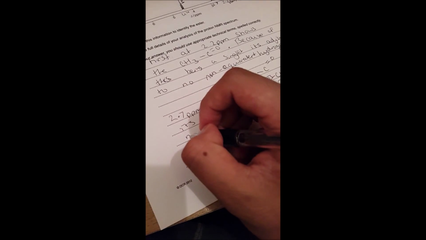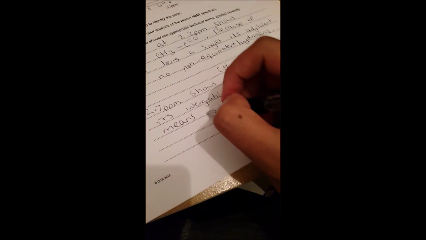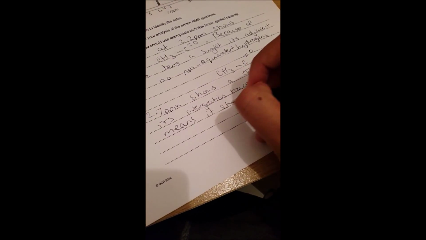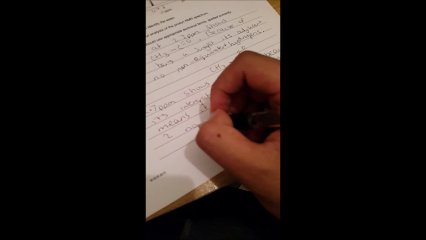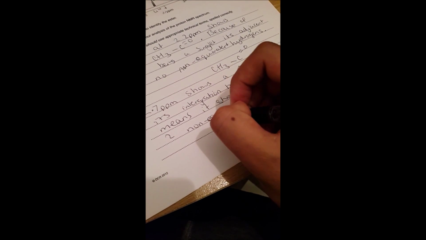And again, because it's a triplet, it means it should be adjacent to two non-equivalent hydrogens. And as we said, this would be the third peak.